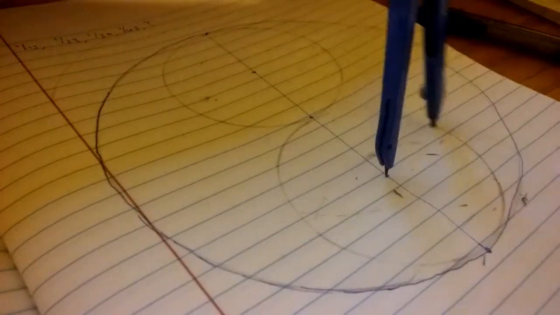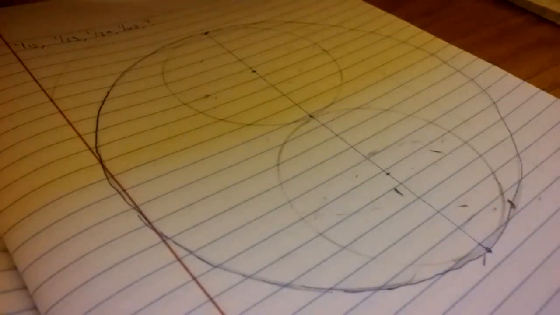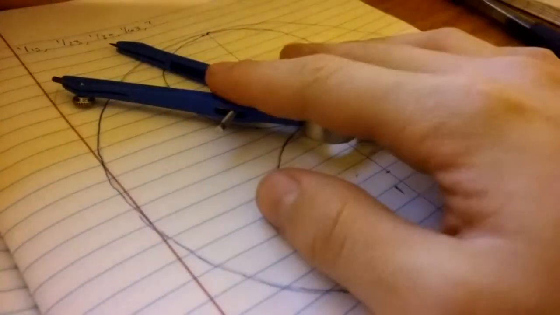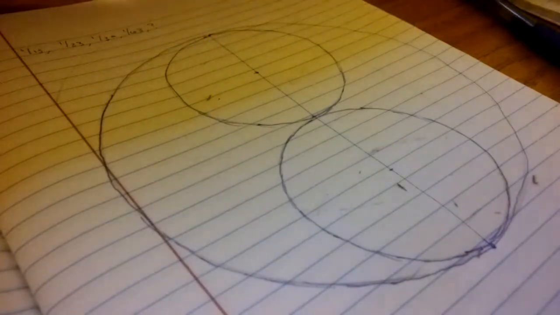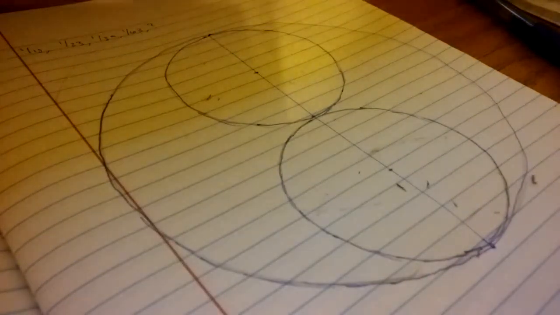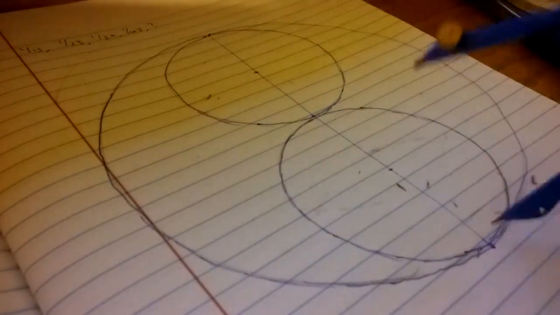I hate compasses so much. And a good one. Alright, so now we have these two circles. I'm going to go over them in pen so you can see them a little bit better. Alright, so now I went over them in pen. Hopefully you guys can see them a little bit better. Alright, so now I'm going to try to attempt... Hold on, we need a perpendicular bisector of this one big diameter. So I'm just going to draw that real quick.